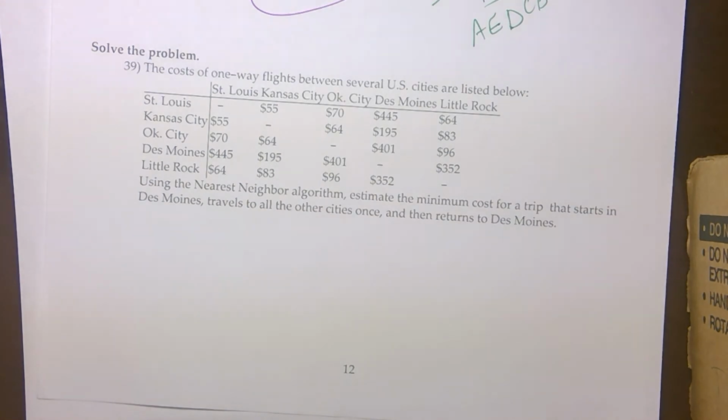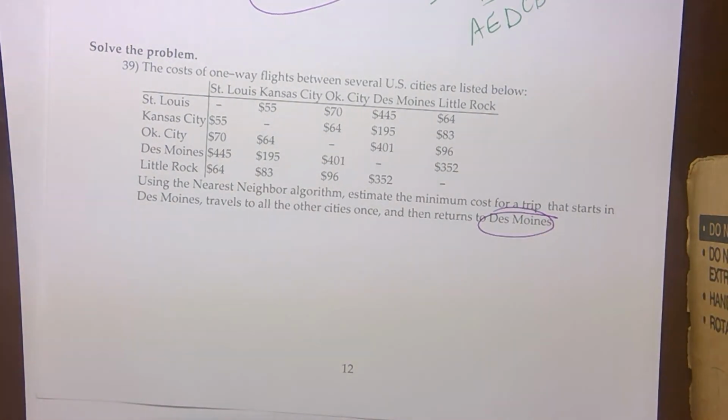Costs of one-way flights between several U.S. cities are listed. We've got St. Louis, Kansas City, Oklahoma City, Des Moines, and Little Rock. So we have 5 different cities. You first need to set up your graph, do the weighted edges, and then calculate using nearest neighbor if you leave and come back to Des Moines.